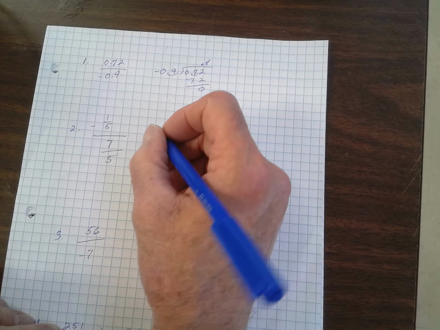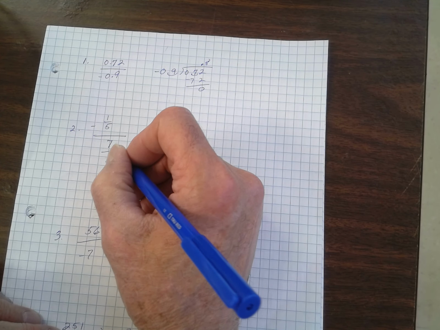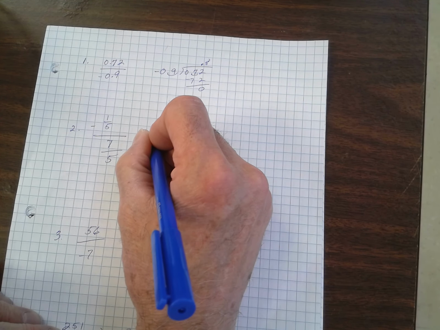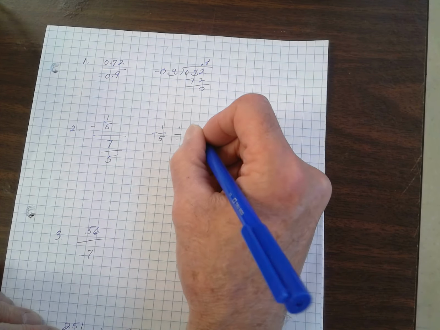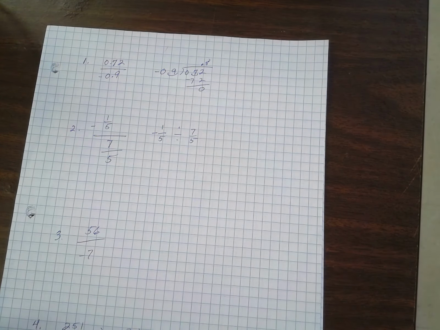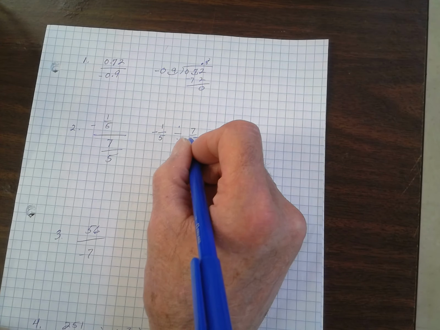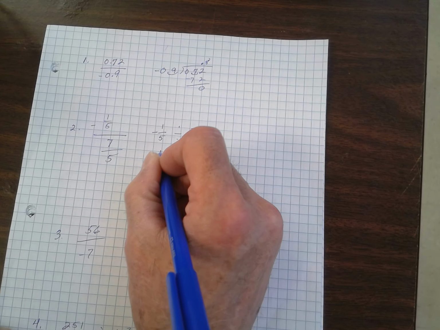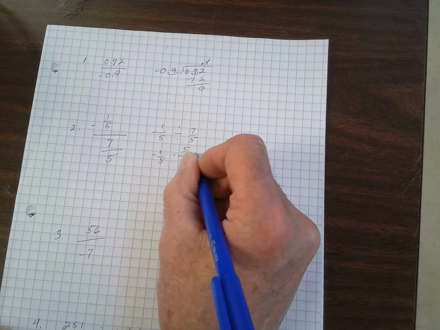Number two, we have the complex fractions, negative 1/5 divided by 7/5. And remember, I have to flip the divisor, negative 1/5 times 5/7.